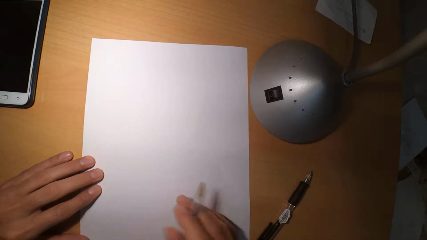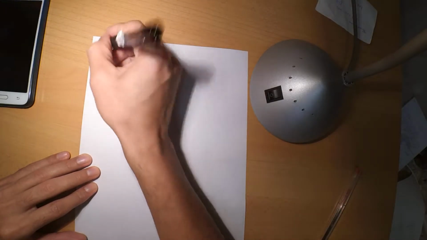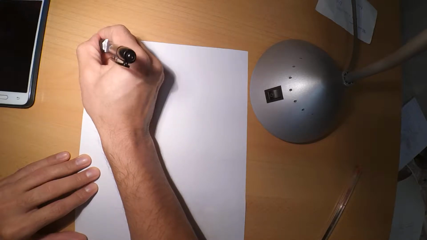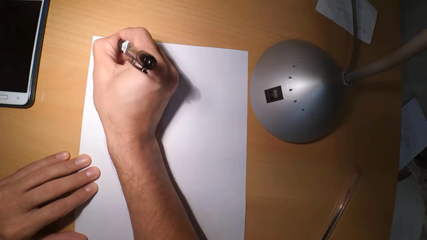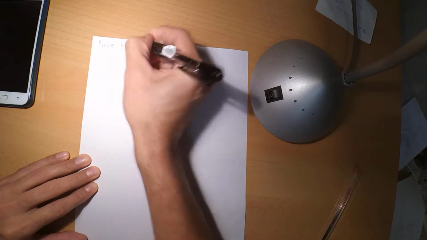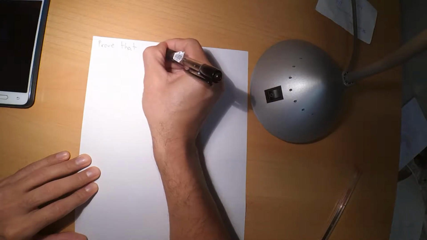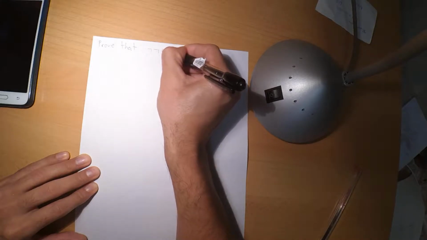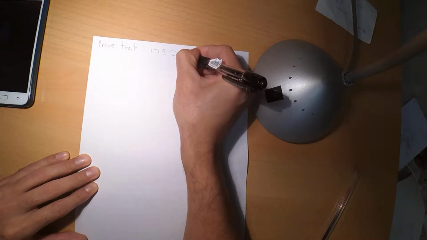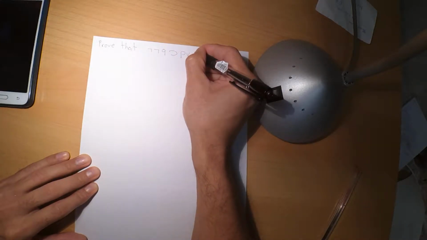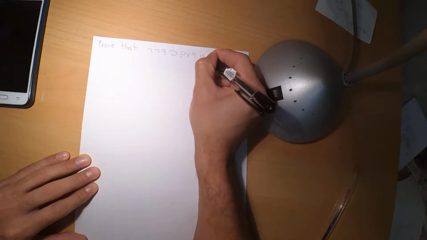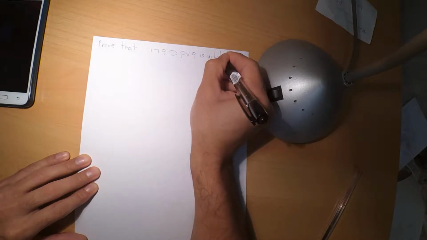Let's do another exercise. Another exercise that could be in the test is the next: prove that, let's say, negation Q implies P disjunction Q is valid.